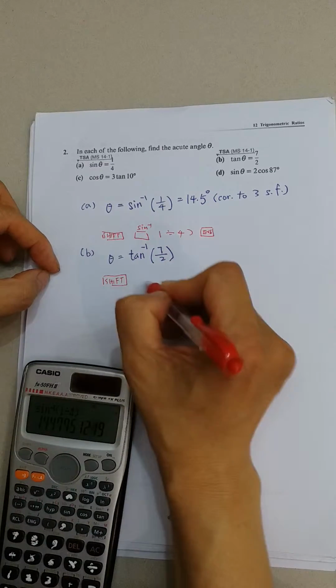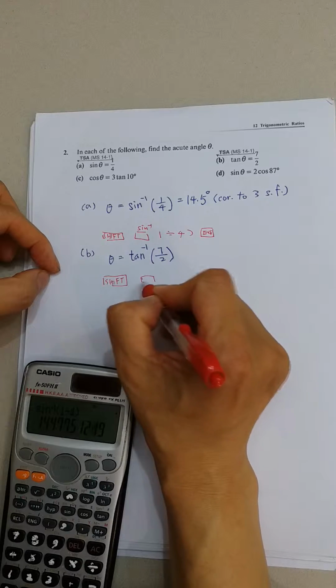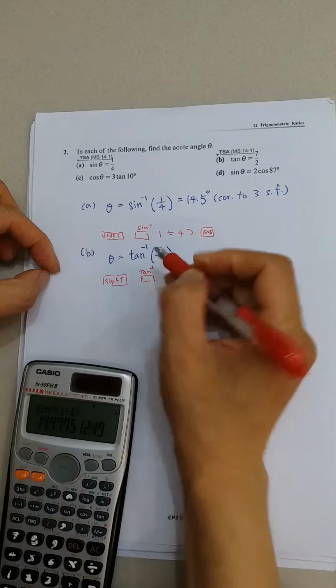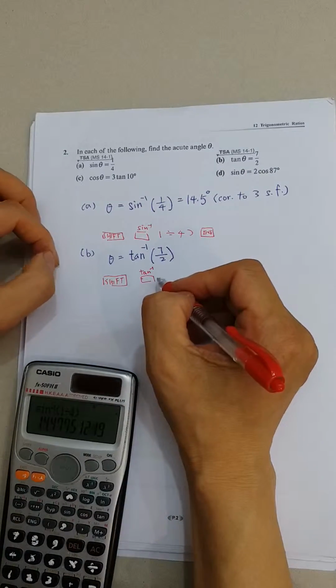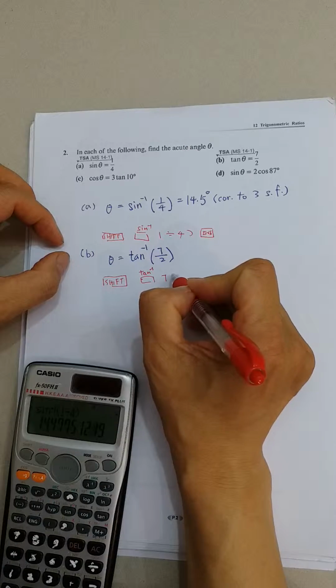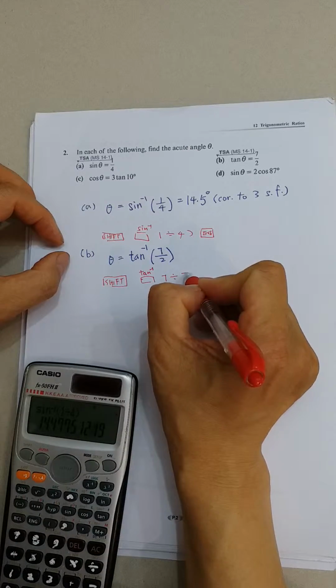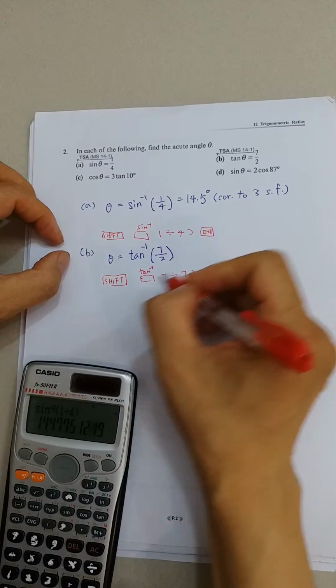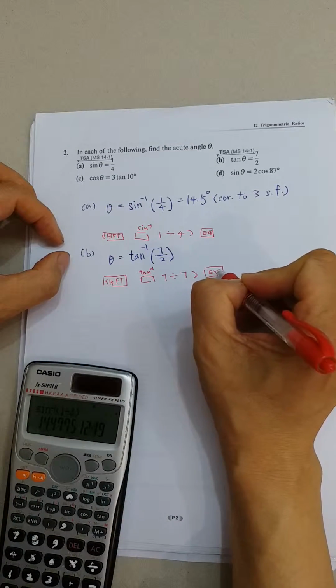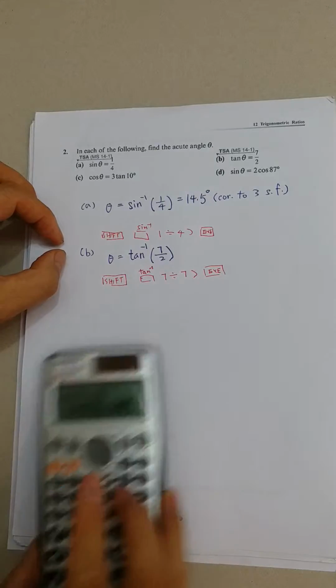For the tangent key, this time you're using the inverse function of that key, and then a bracket is open for you by the calculator. So you just press 7 divided by 2, close the bracket for the tangent, and then ask the calculator to execute.